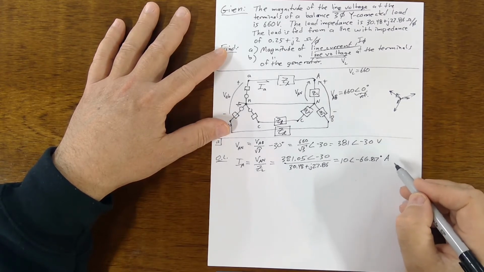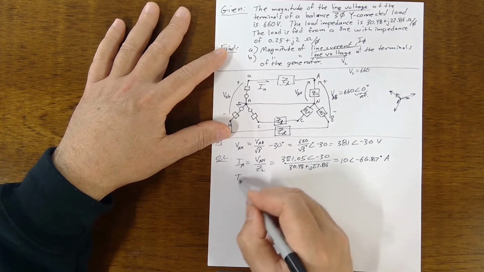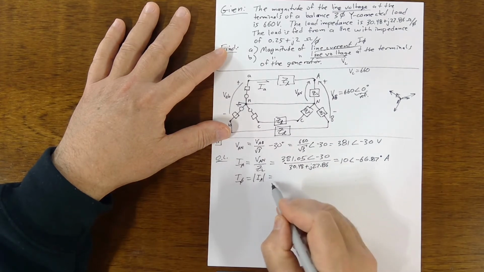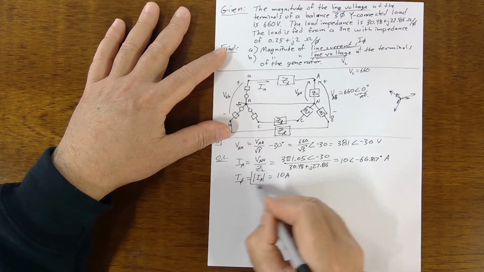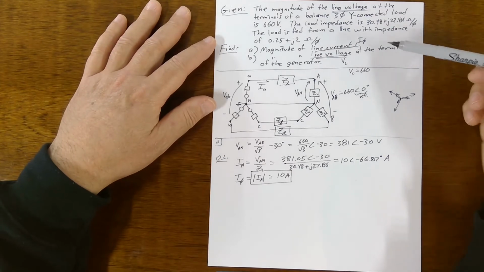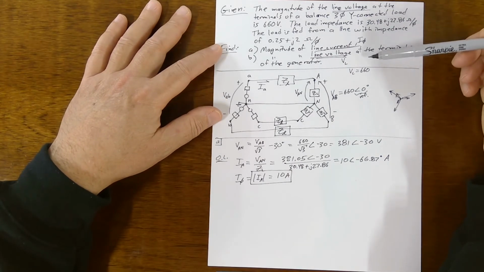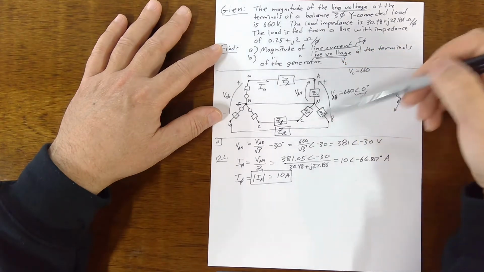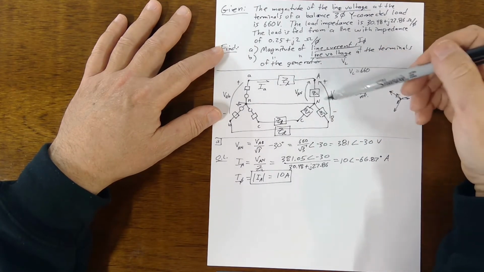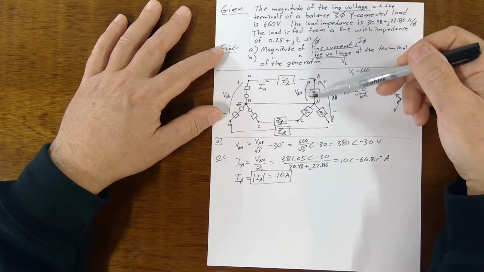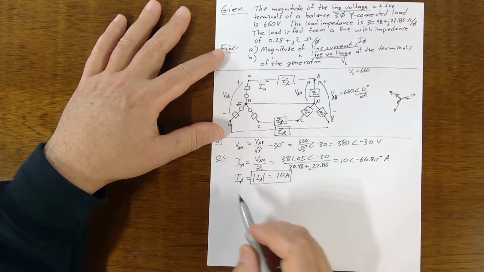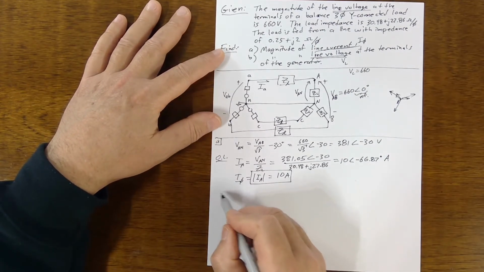So I phase is just the magnitude of I sub A. So it's just 10 amps. And that's the first answer, right? So it was all about just understanding the words here and figuring out what all those things are on the three-phase equivalent circuit. And then once you have that down, you can realize that you can go right in here and get I sub A. So we got I sub A. So that was part A.